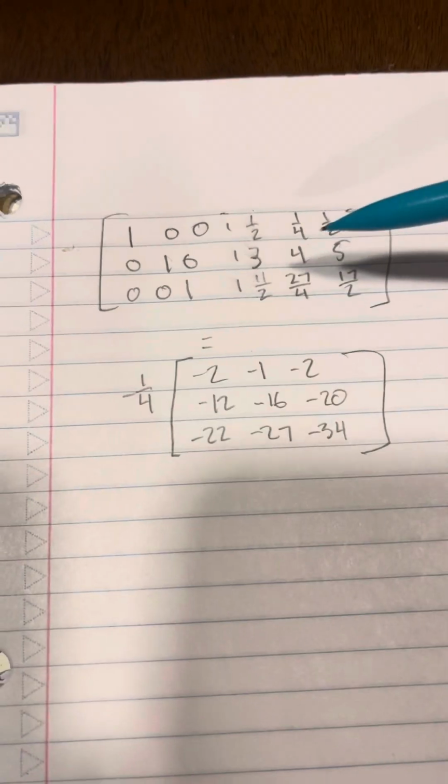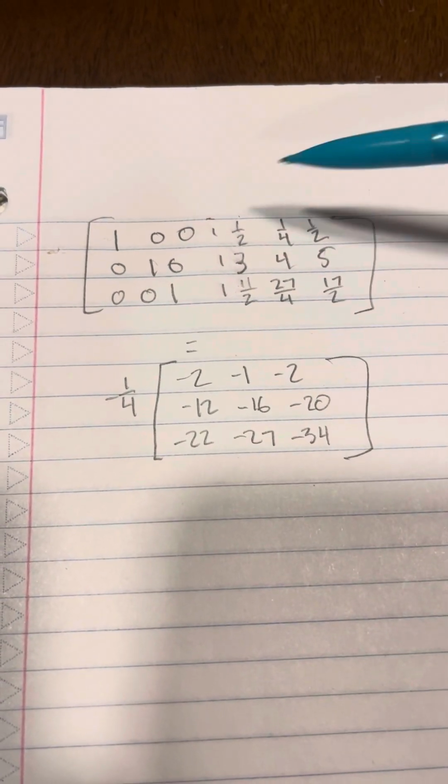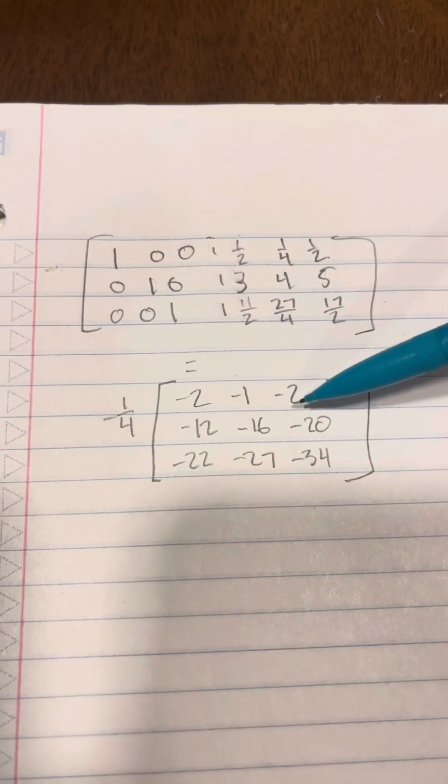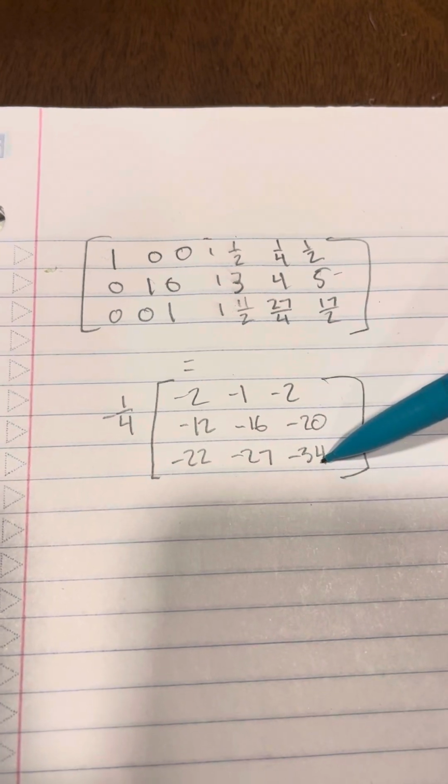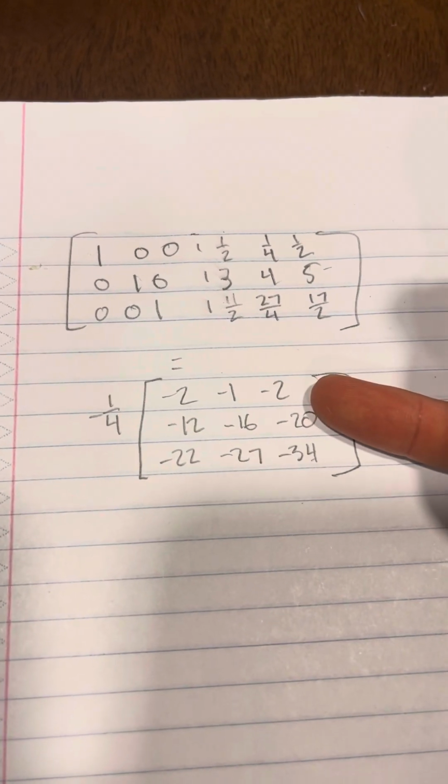And then I was able to figure this out, and using this, I figured this, and this was my final answer.